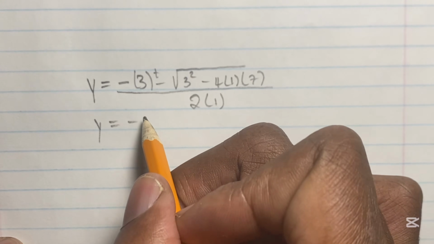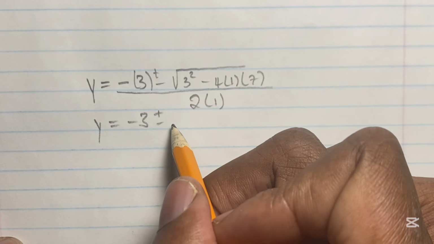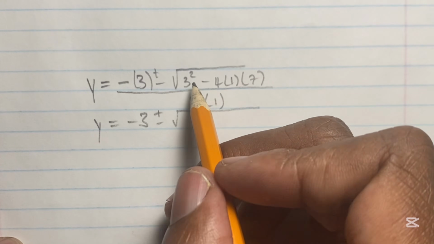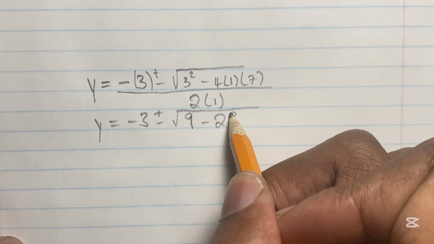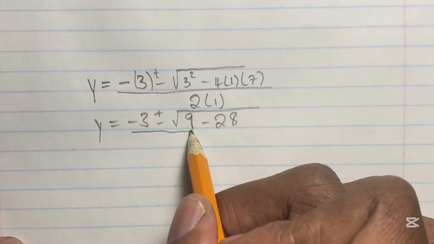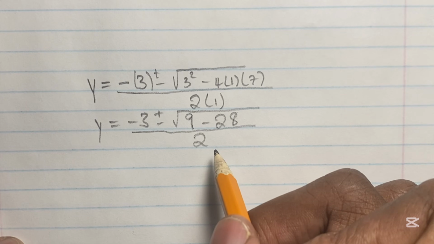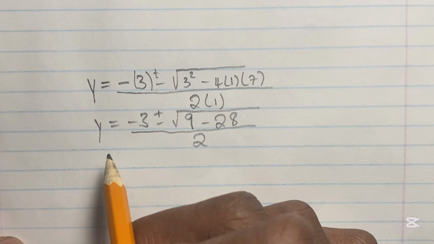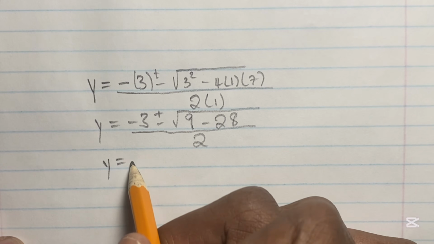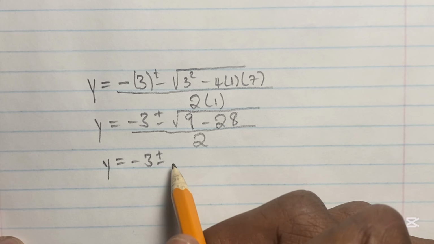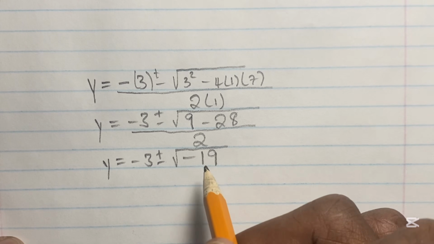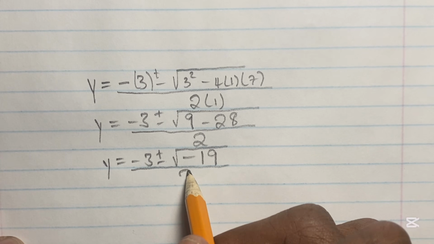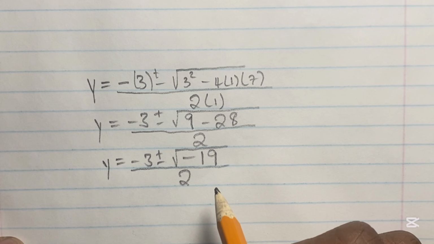Y therefore is equal to negative 3 plus or minus the square root of, we know 3 squared is 9, so we have the square root of 9 minus 4 times 1 times 7. 4 times 1 times 7 gives us 28. So we have 9 minus 28. And we have all of this over 2 times 1 gives us 2. And then from here, y is therefore equal to negative 3 plus or minus the square root of 9 minus 28 gives us negative 19. So we'd have negative 3 plus or minus the square root of negative 19 over 2.